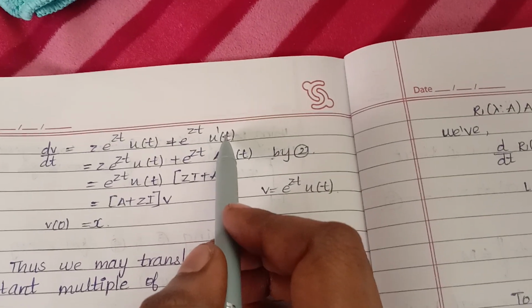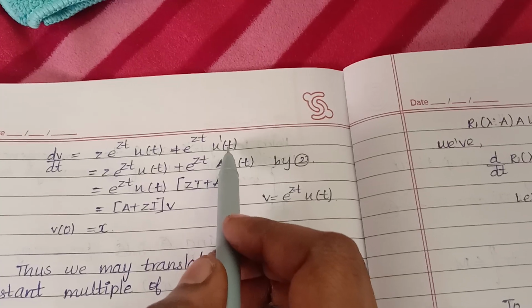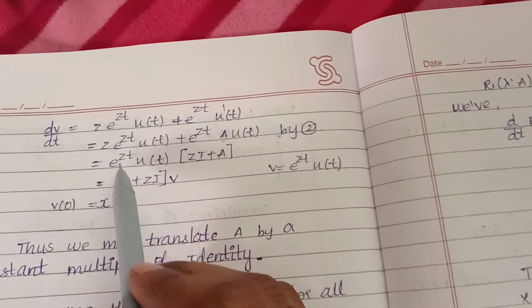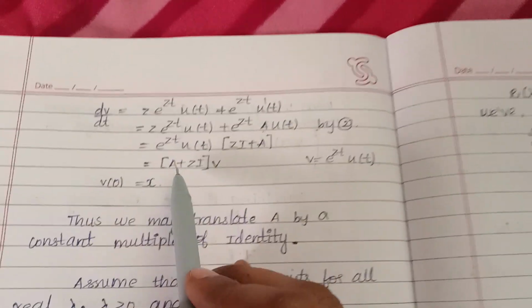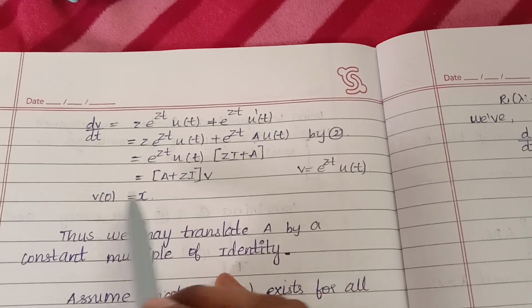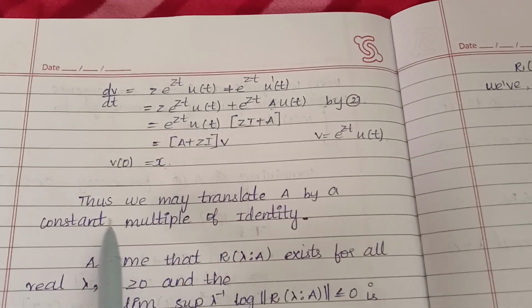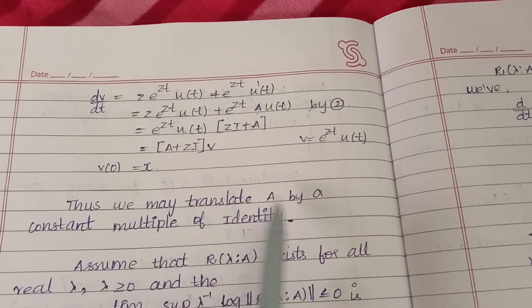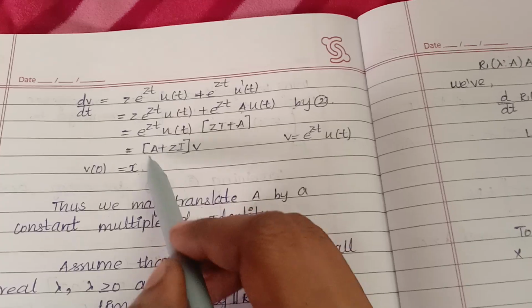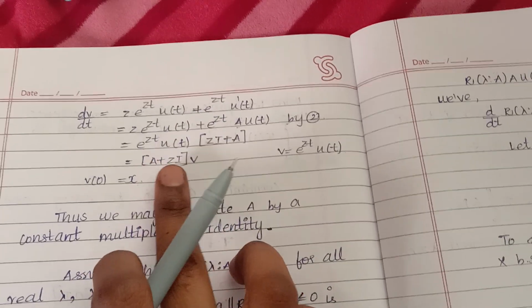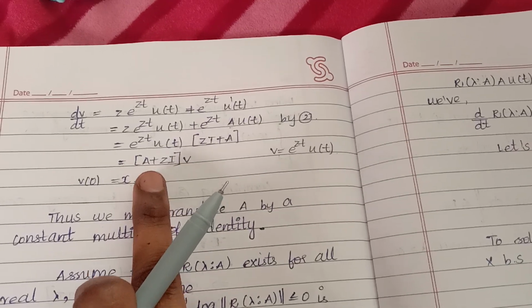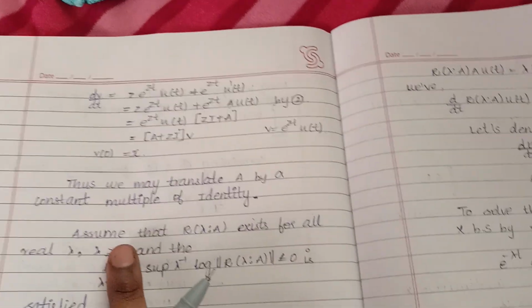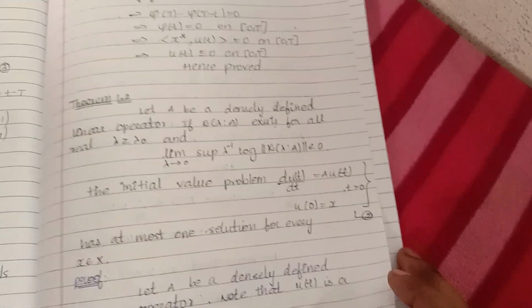We already know that du/dt = A u(t), so taking e^(zt) u(t) as common, we get (zI + A) v, with v(0) = x. Thus we may translate A by a constant multiple of the identity.